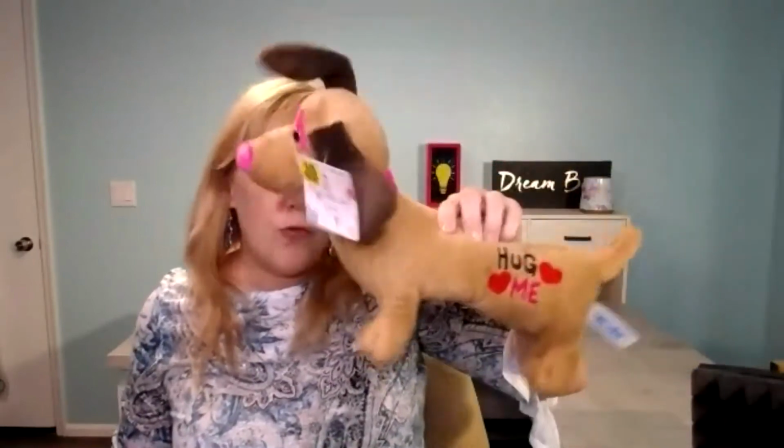Valentine's Day, could be a horn on it, right? You can put it with a cute little dachshund blanket. You can sell this to kids. You can sell it to pet owners.